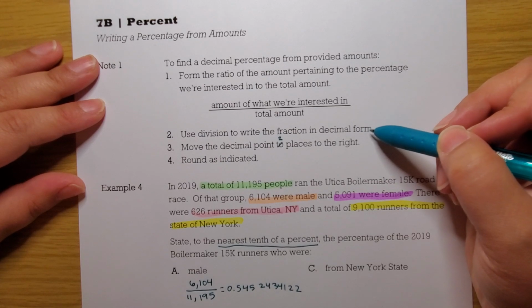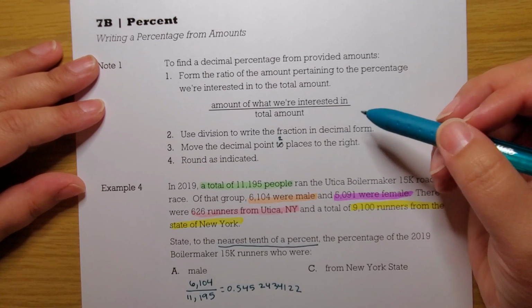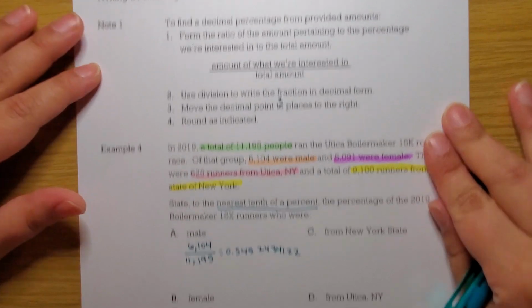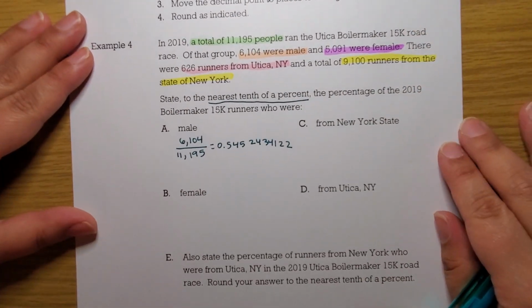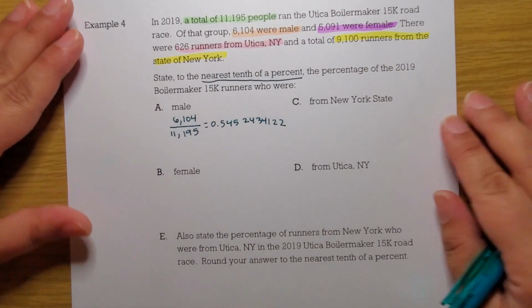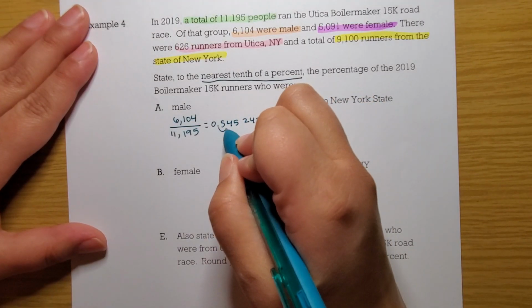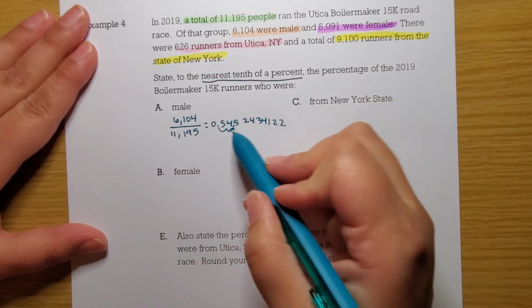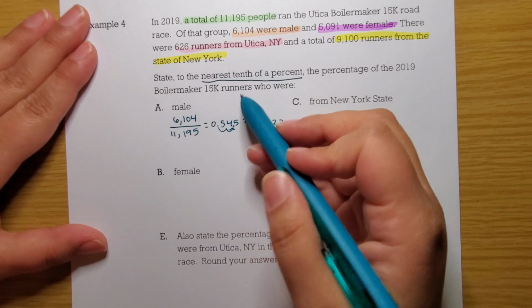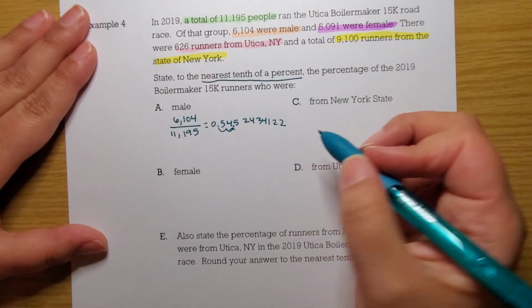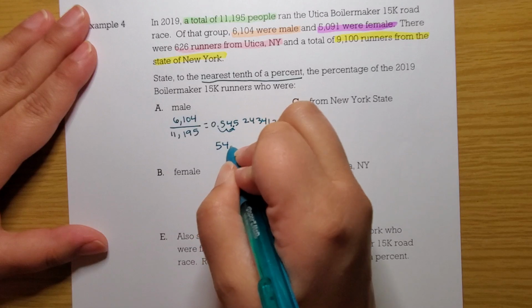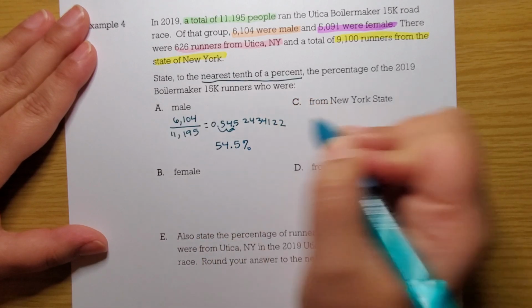Okay, we wrote the fraction in decimal form. Now we're going to move the decimal point 2 places to the right to make this a percentage, and then we'll round. So we're going to move it 2 places, so it'll be between the 4 and the 5, and we're rounding to the nearest tenth. So this is going to be 54.5%.